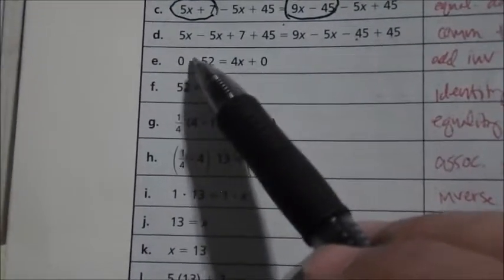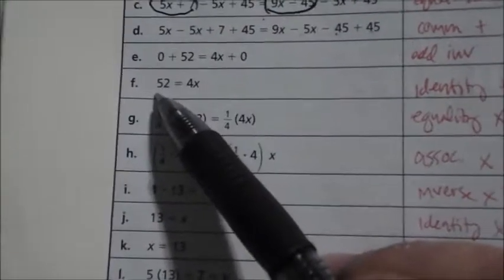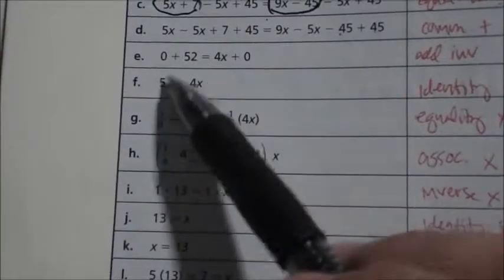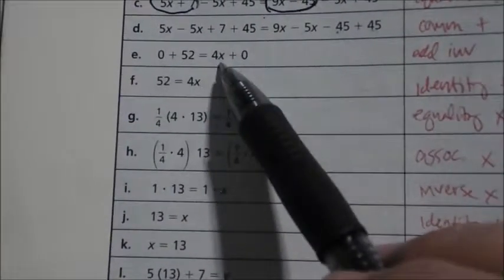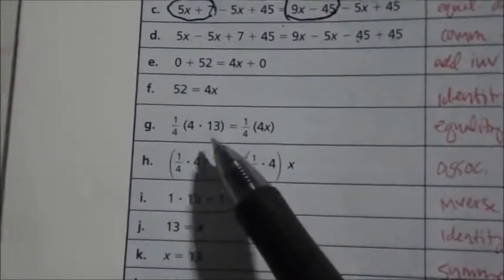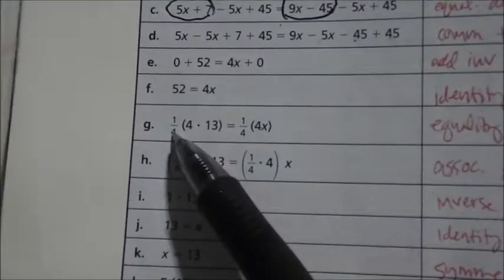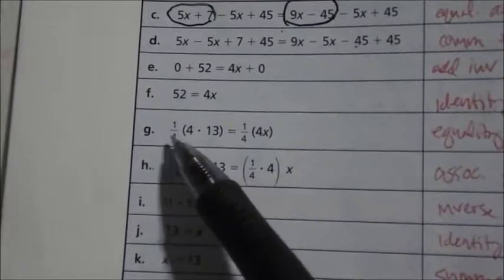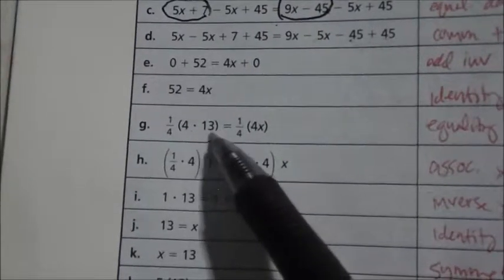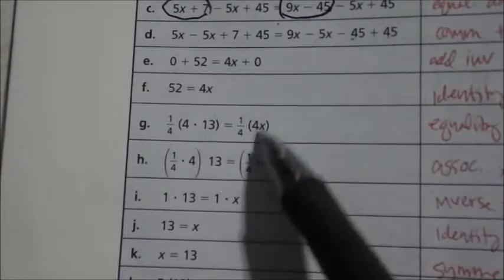So now you're going to have to get good at working through each of these lines. So they turn a 0 plus 52 just into a 52. That's the identity property. 0 plus A equals A. All right, they do the same thing over here, identity property. Now, what you want to take a look at is what's happening here. It looks like they're multiplying 1/4 to both sides. So they're doing 1/4 times 52 and 1/4 times 4x.